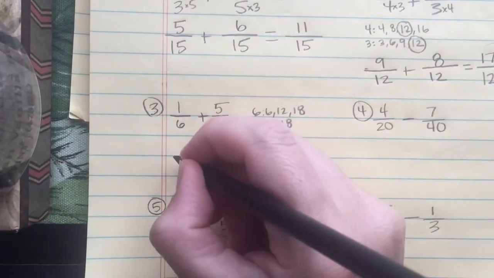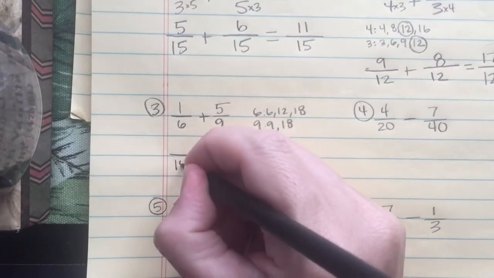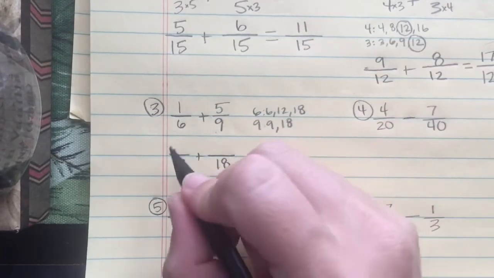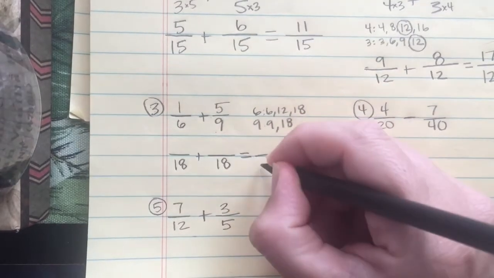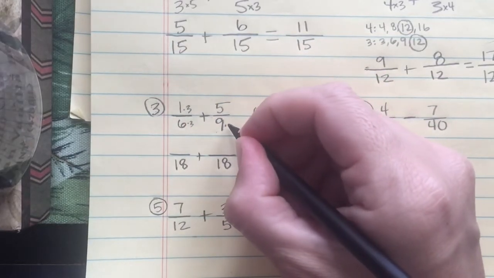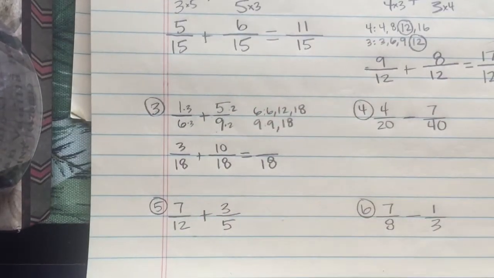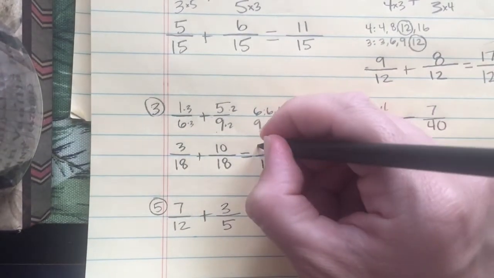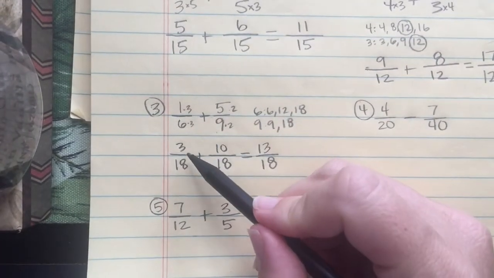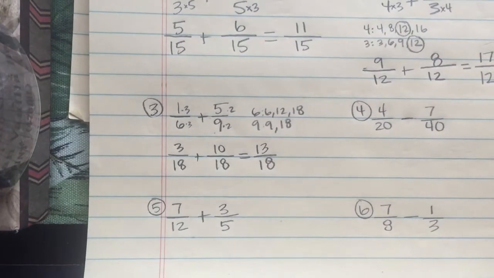All right, so I'm going to rewrite my problem with my common denominator of 18. So see if you can fill in the top numbers. Hopefully you ended up with 3/18 plus 10/18, which is equal to 13/18.